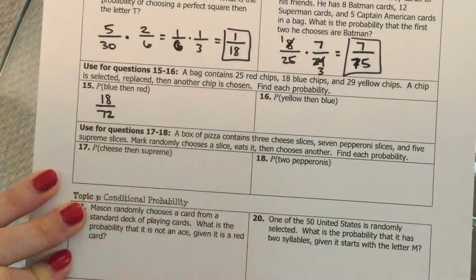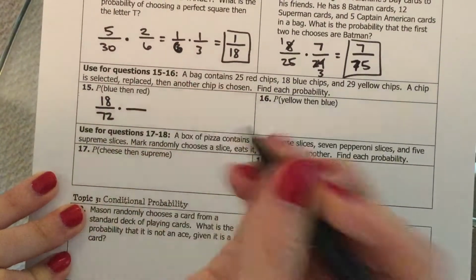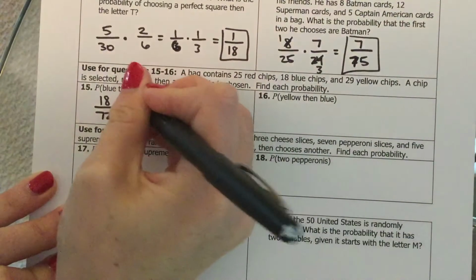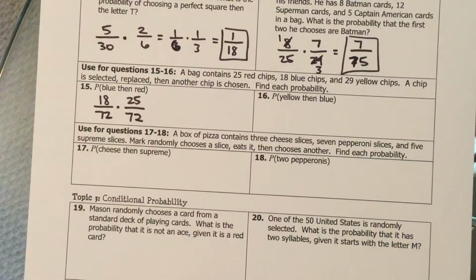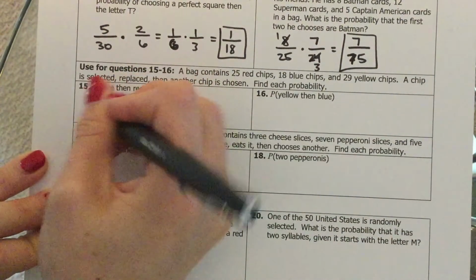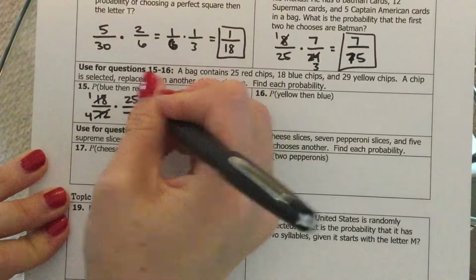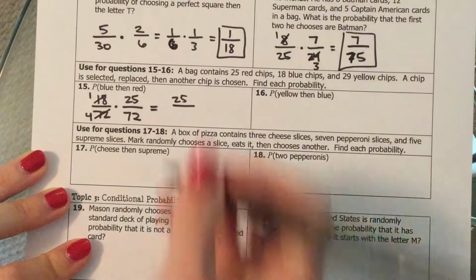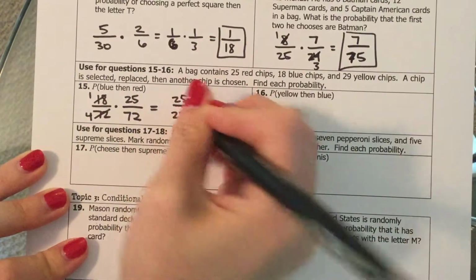So 18 out of 72. Then you put it back. You've still got 72. And then red would be 25 of the 72. All right, so let's reduce these down. So 18 and 72 is 1 in 4. So multiply 1 times 25, and then 4 times 72 is 288.